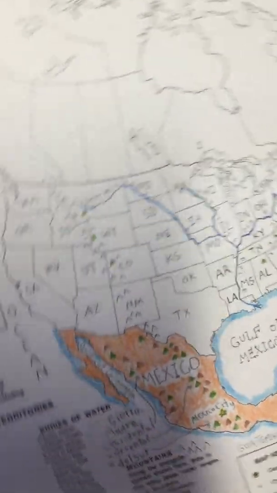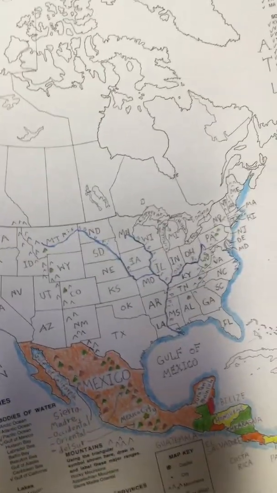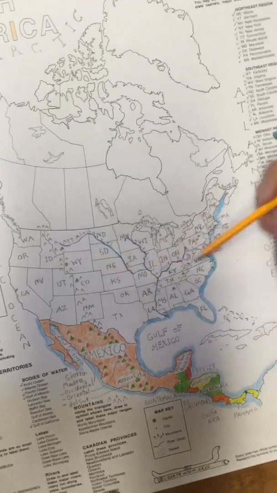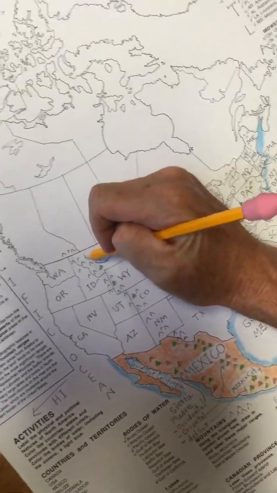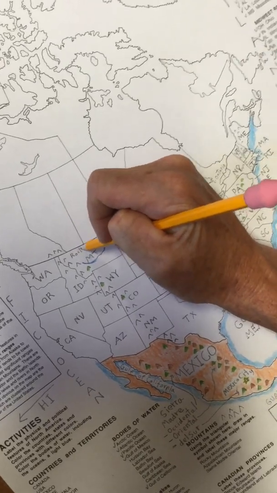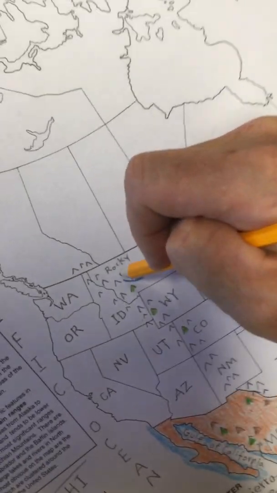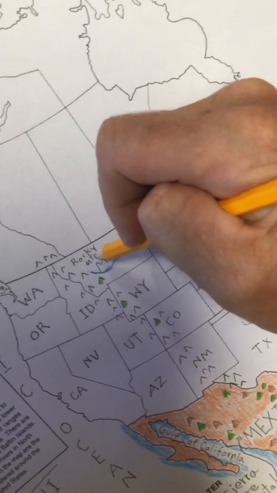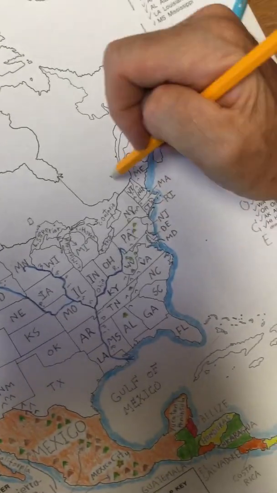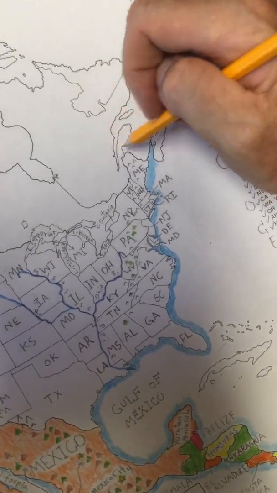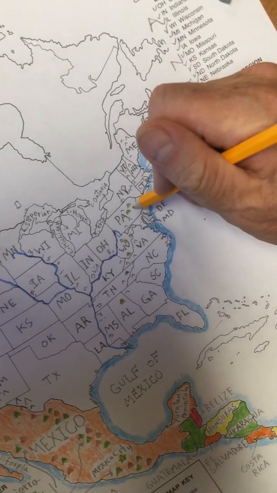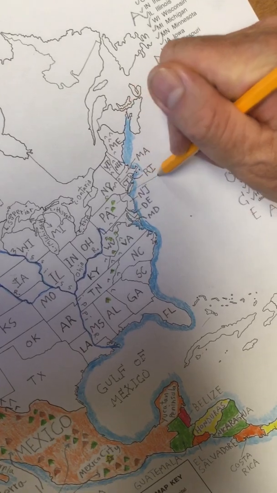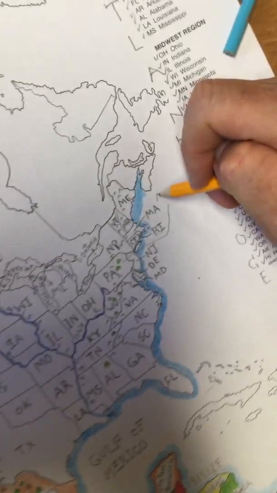Long river, long name. Okay, and we've got the 2 big mountain ranges. Maybe we can squeeze it in here. Let's put Rocky Mountains. I'm going to abbreviate mountains. And over here we could put, maybe we could write it off to the side like this. Appalachian.